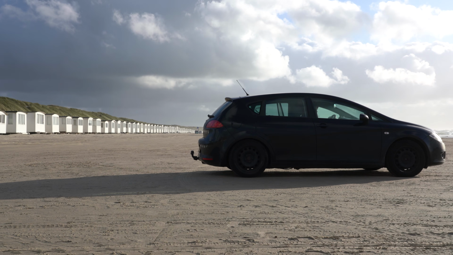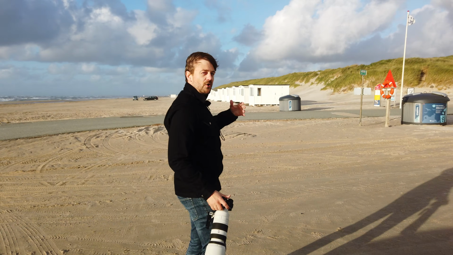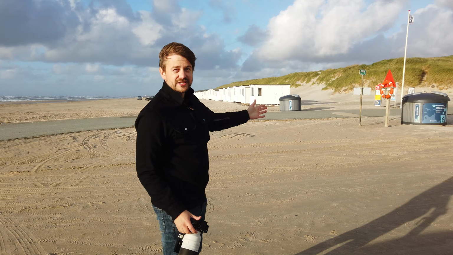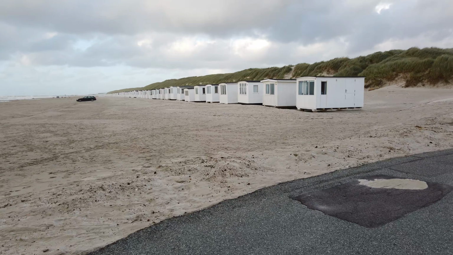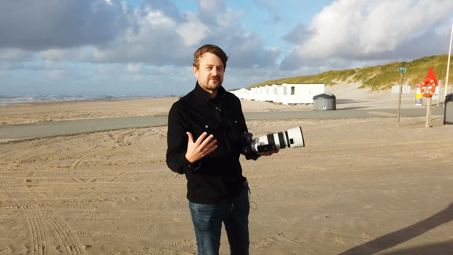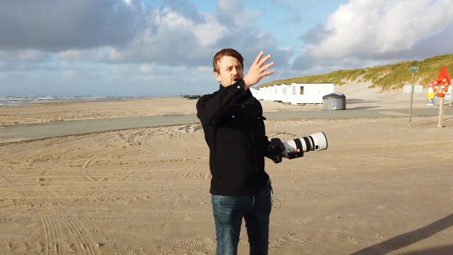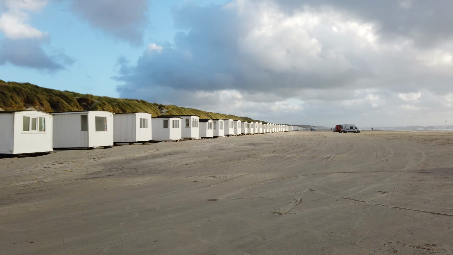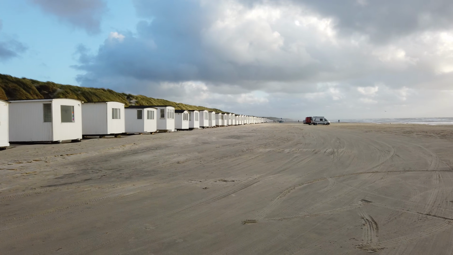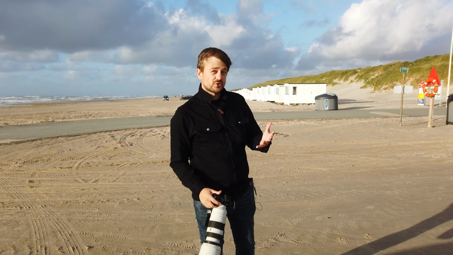Alright, so right now we've come down to a beach at a small town called Løkken, and this place is famous for all these beach houses you can see here in the background. Now I put on the long lens because I really need to do some perspective compression, and yes, it is super windy. The conditions are fantastic. We have lots of clouds in the sky and we have the late sun lighting up all these beach houses. If you want the houses lit, it is definitely for sunset that you want to go here.